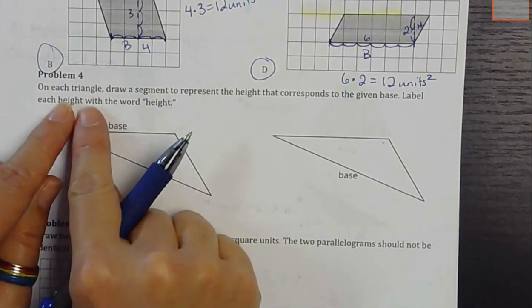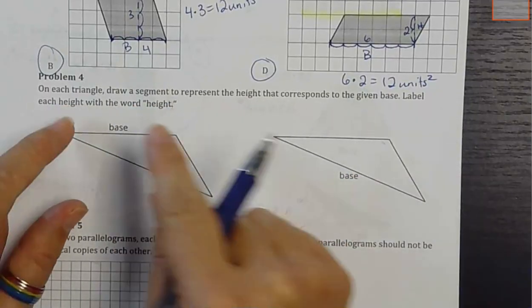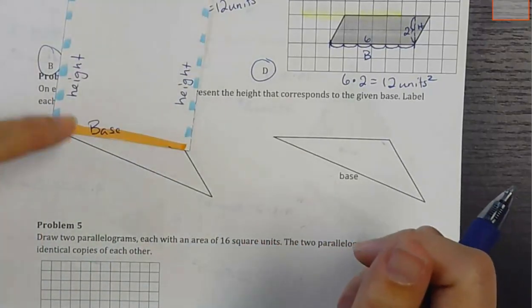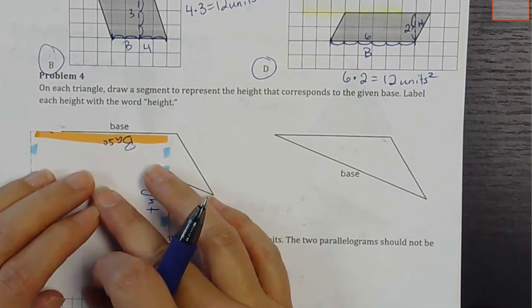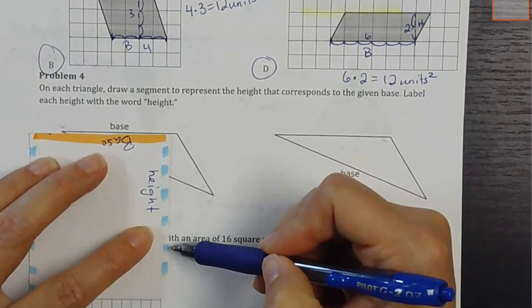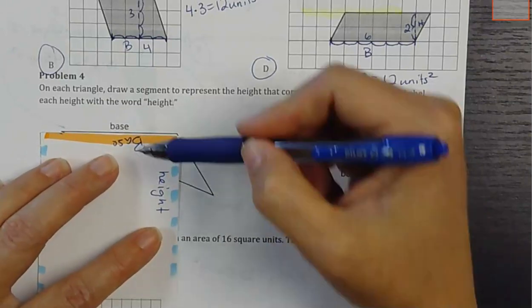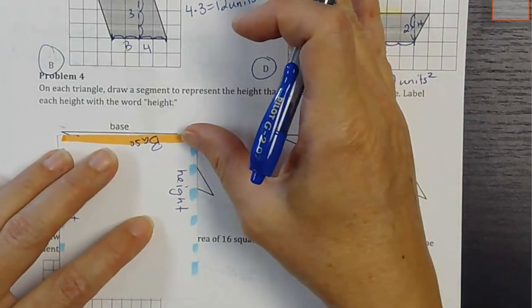Problem 4 says on each triangle, draw a segment to represent the height that corresponds to the given base. Label each height with the word height. That's where this is going to come in handy. So I see base and I see base. I need to line up this base, and then I need my height to hit this opposite vertex. So you have to slide. We want to keep this base right along that edge. I'm going to be sliding, sliding.